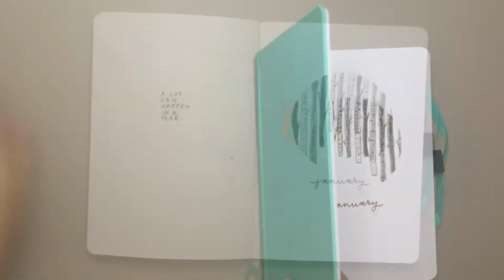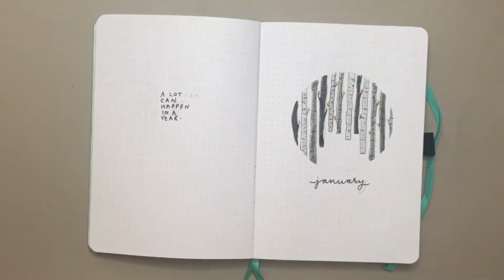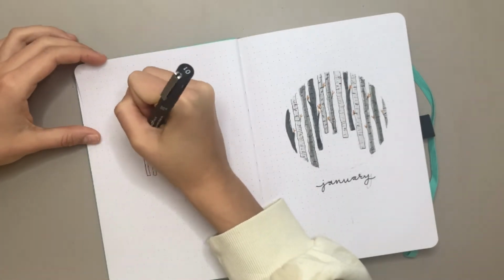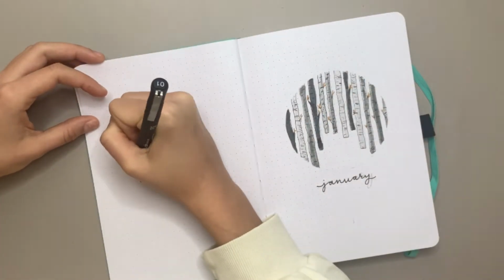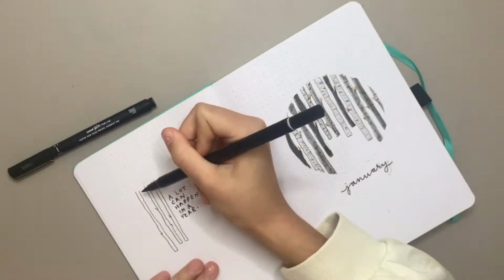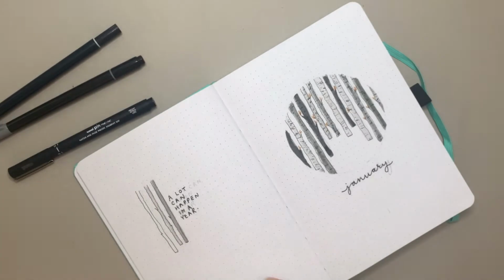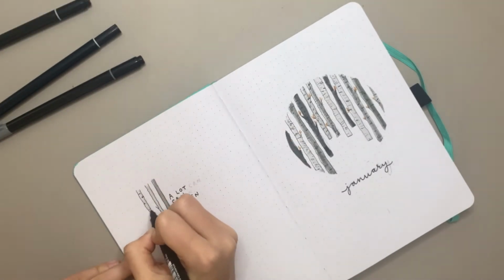So anyways, for my quote page, I went for a super simple quote, which just said a lot can happen in a year, just because obviously January is the first month of the year. So I thought I'd do a New Year's-ish quote, if that makes sense. And then I just did 3 trees next to it. Pretty simple, pretty self-explanatory.